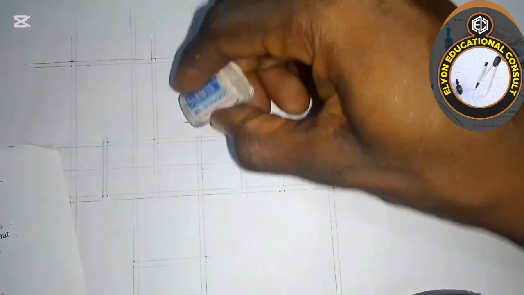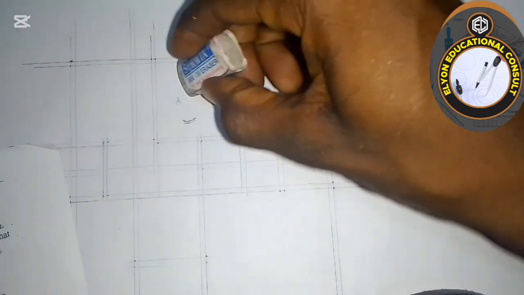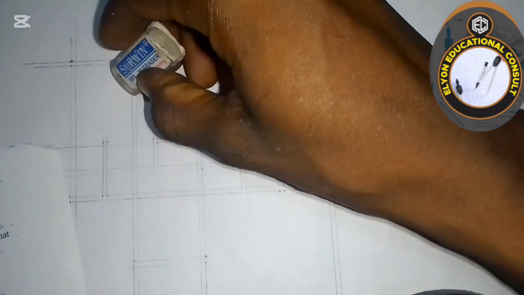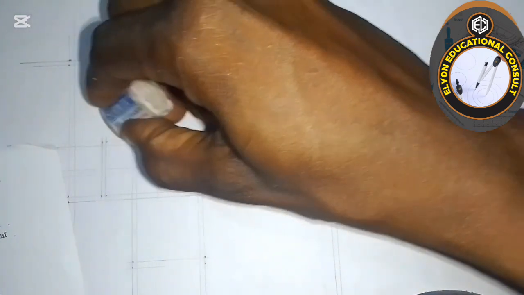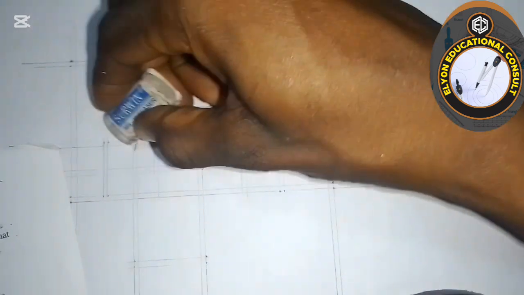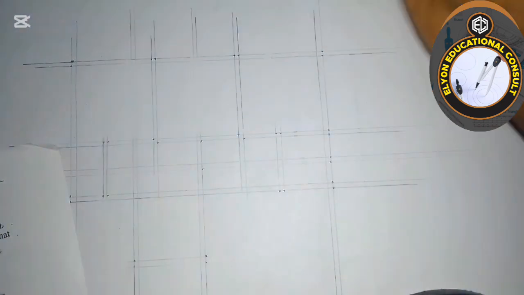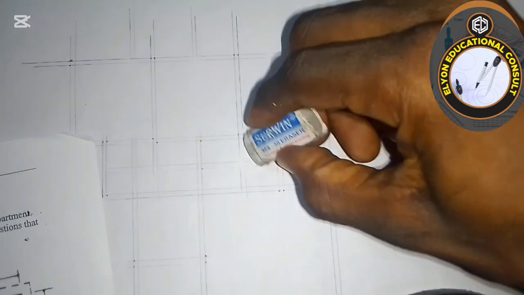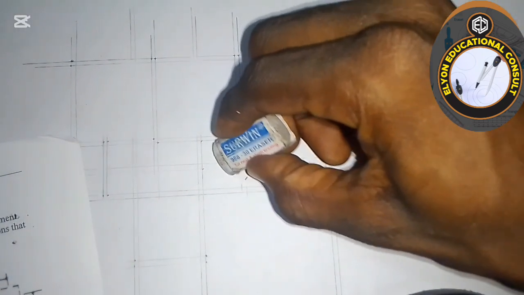This part here. Yes, for these two sides, then we remove this, this is the passage area.